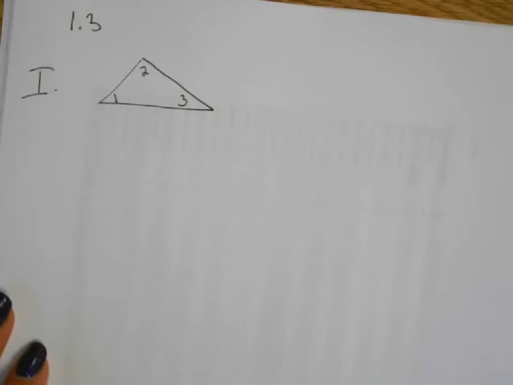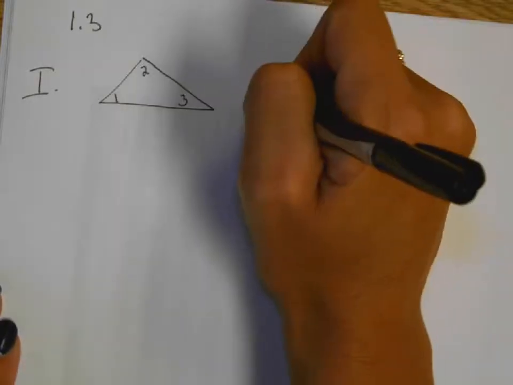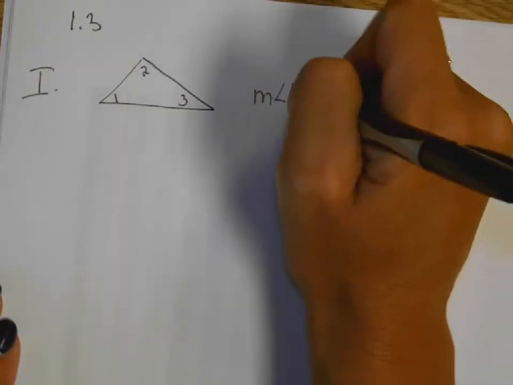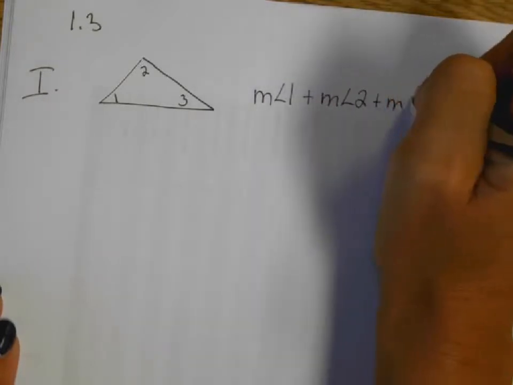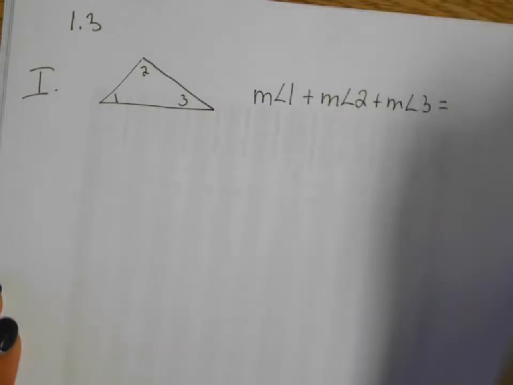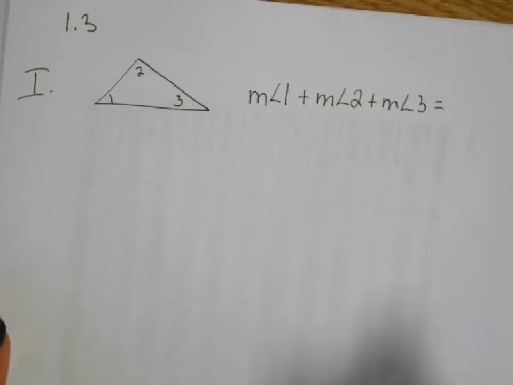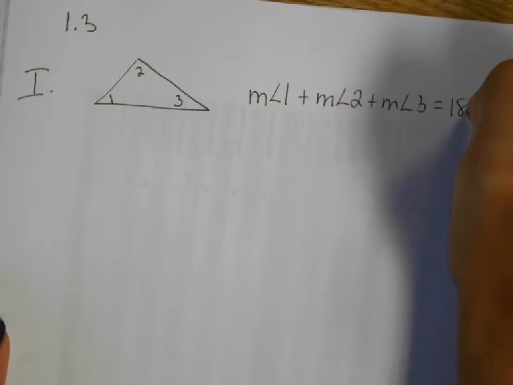What was our theorem that went with the 3 angles in any triangle? Everybody better remember this one. Lexi? They add up to 180. The measure of angle 1 plus the measure of angle 2 plus the measure of angle 3, always, no matter what kind of triangle you have, will add up to 180.